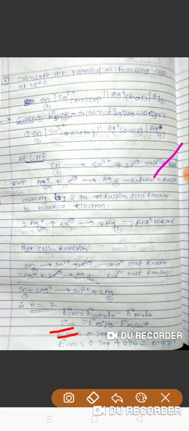So E standard is equal to the standard potential of Ag+/Ag minus the standard potential of Sn/Sn2+. Ag+/Ag is the cathode, and its standard potential is 0.799 volt.